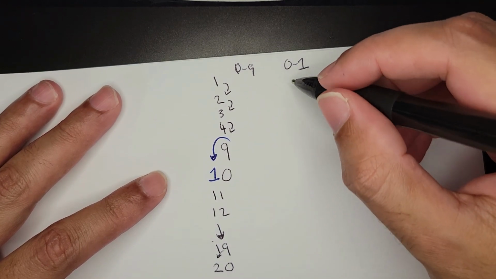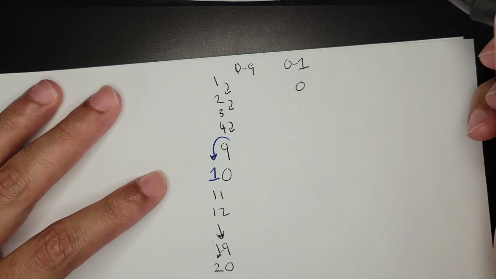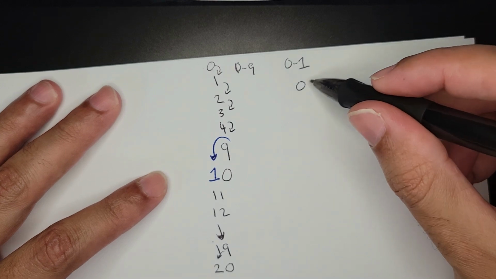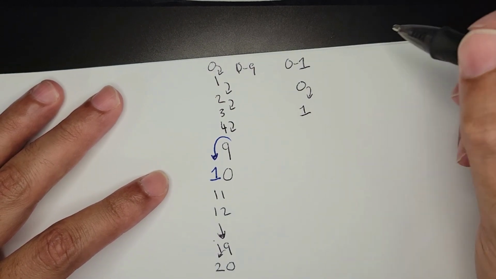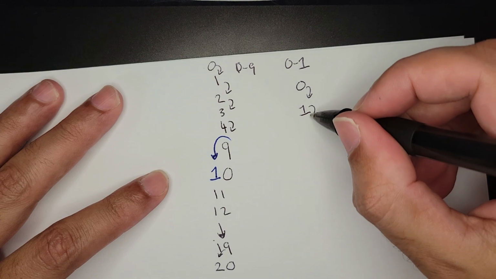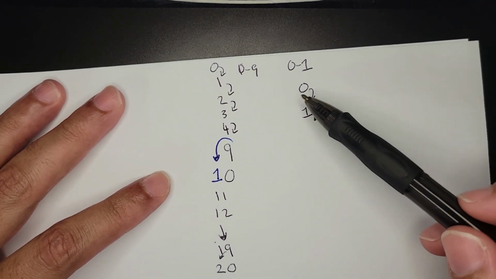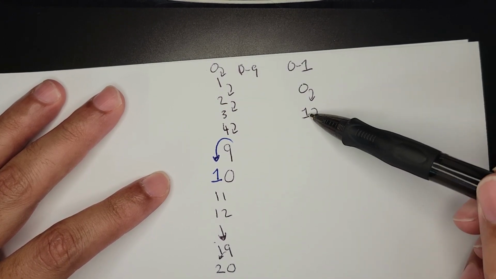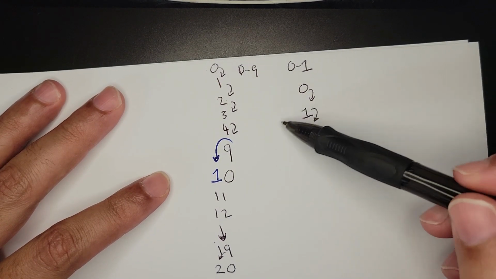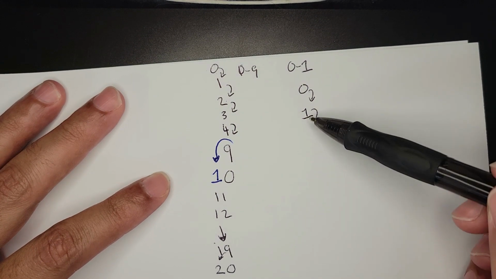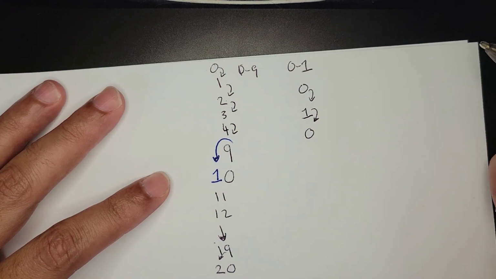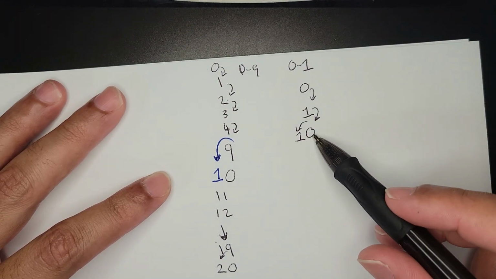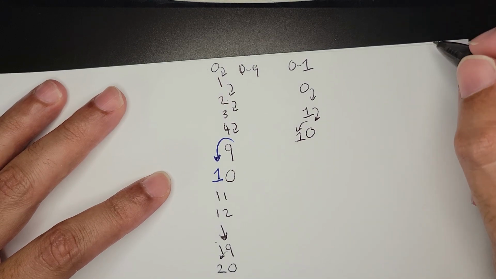So if we start at 0, and we add 1, then we get 1. And if we add 1 more, then in the decimal system, we can go from 1 to 2. In this case, we don't have a 2. So it's treated like a 9. And it resets back to 0. And now we have a carry. So we get 10.